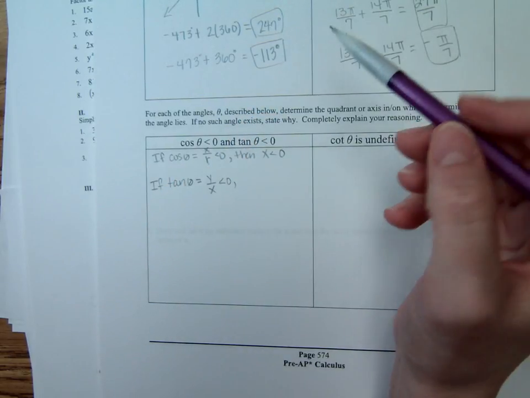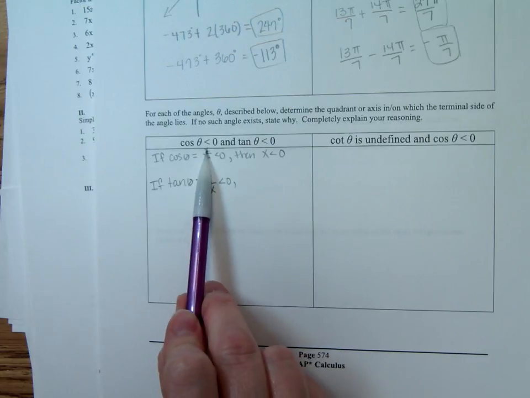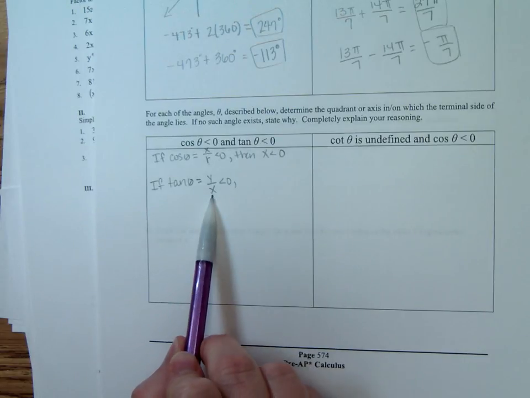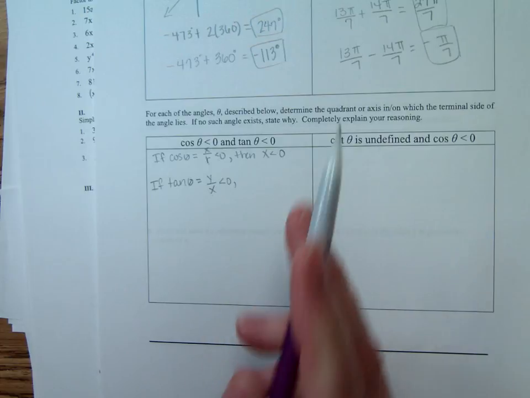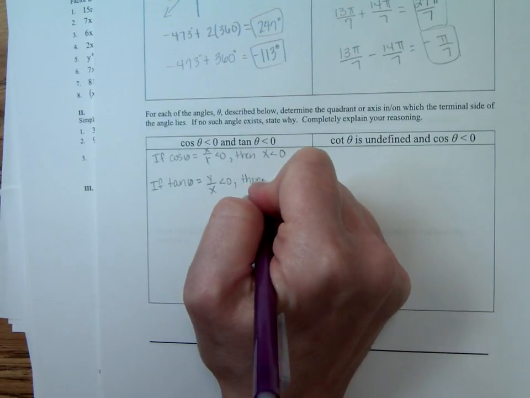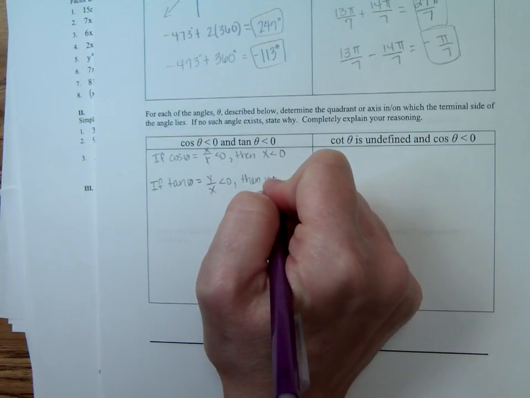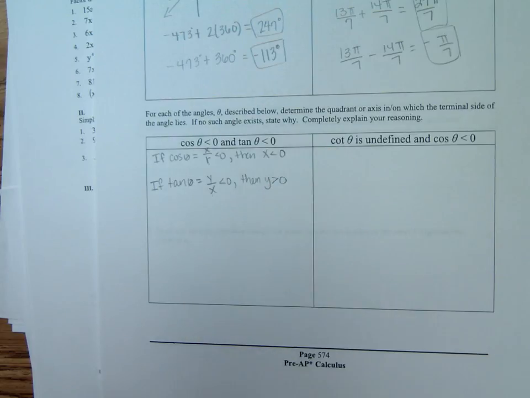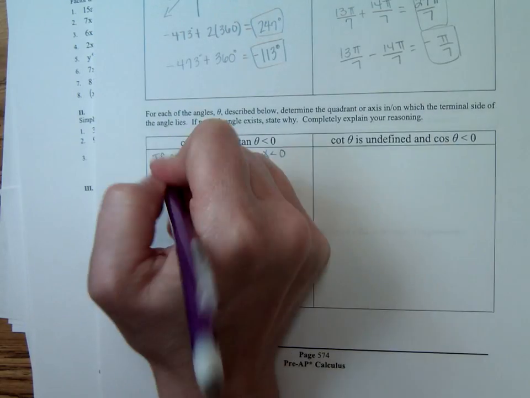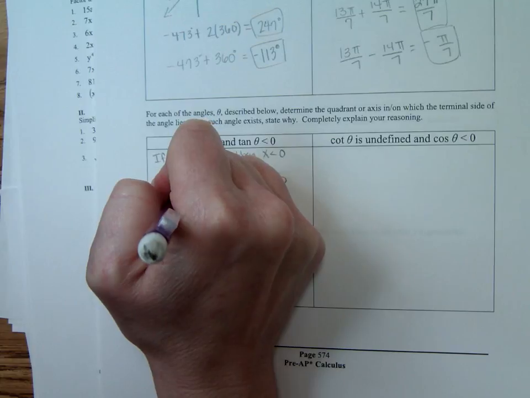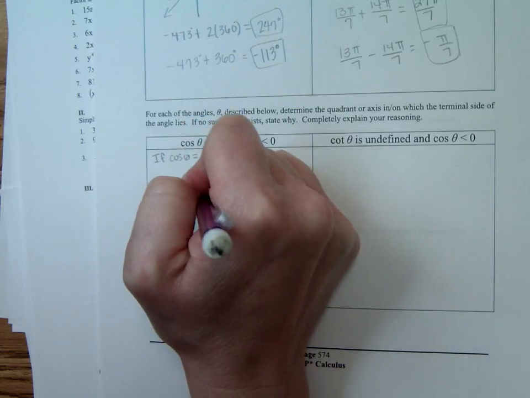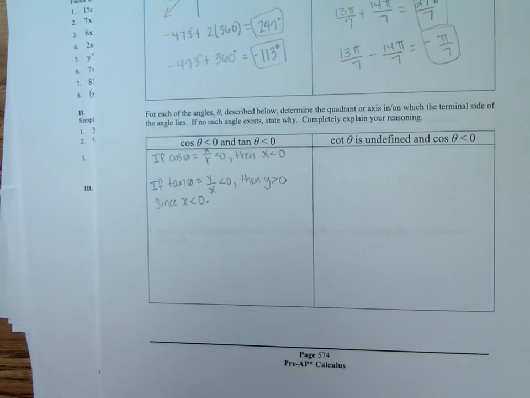So if these two things have to happen, if x is already less than 0, then what do we know about y? Right, y has to be greater than 0 since x is already being less than. X has taken up this negative spot. It's called dibs.